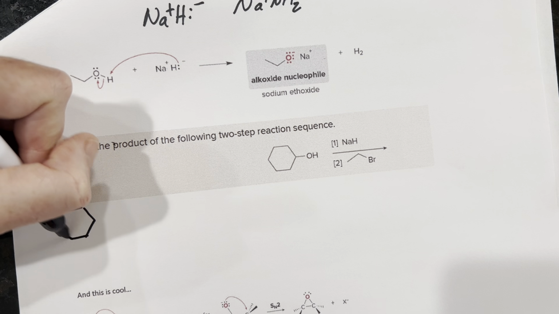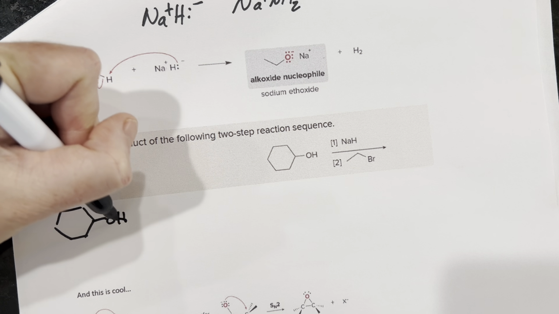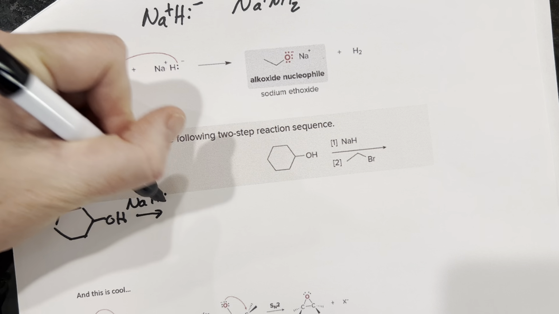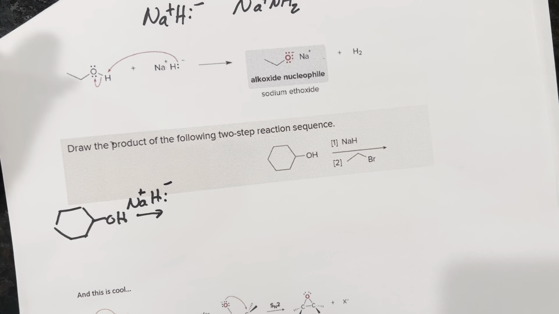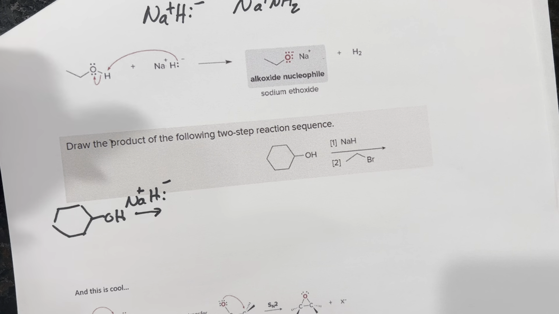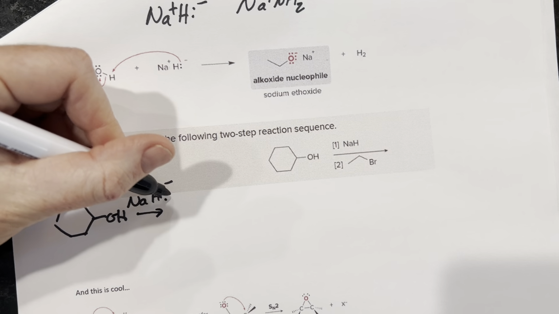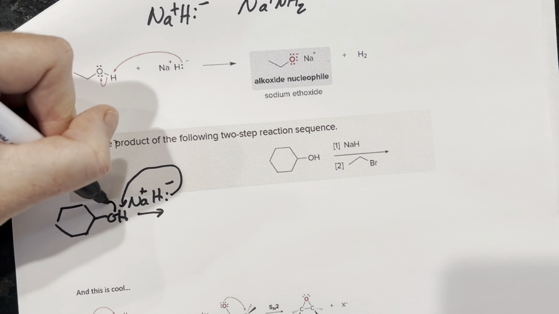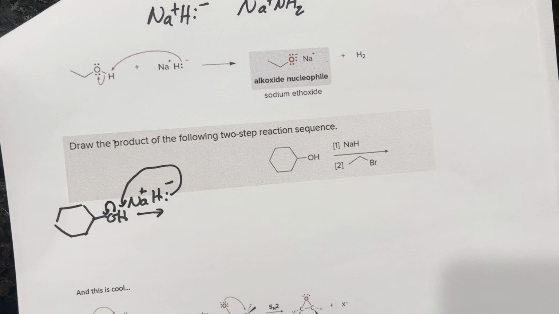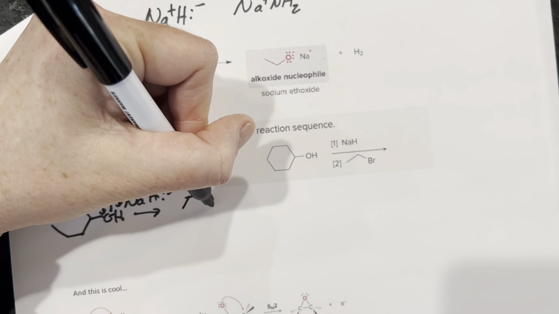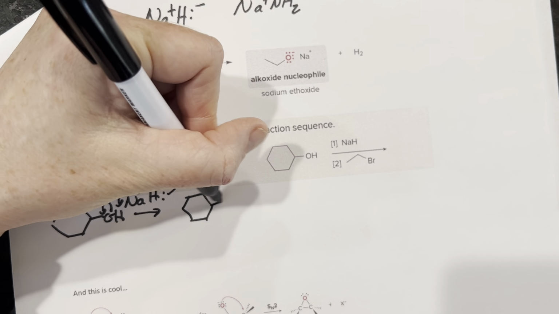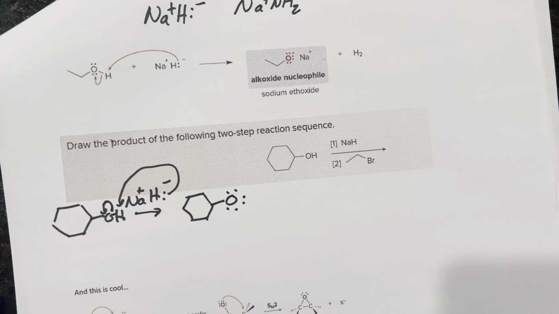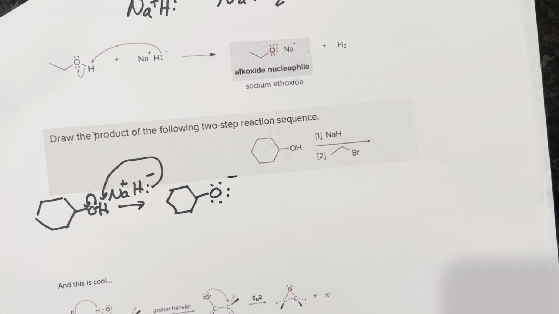So in our first step here, we are reacting it with sodium hydride. Okay, so kind of like we talked about before, this is going to grab that hydrogen, and the electrons from the hydrogen are going to go onto the oxygen. And we now have this beautiful nucleophile that's ready to attack. It would be negatively charged.